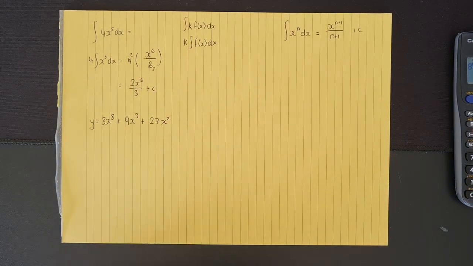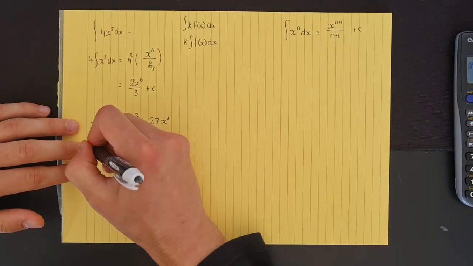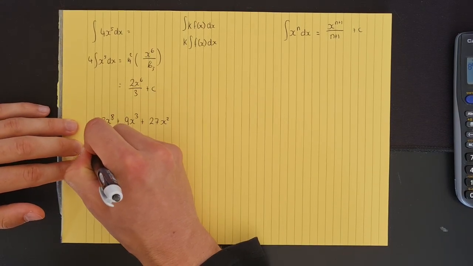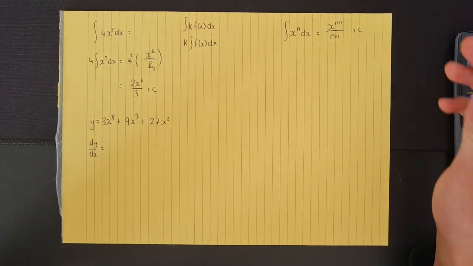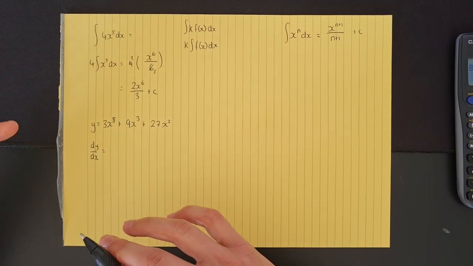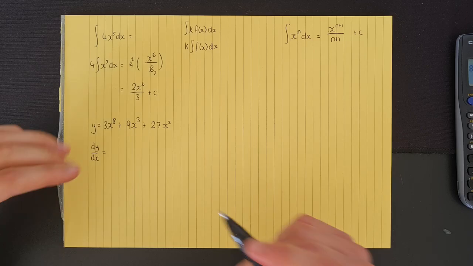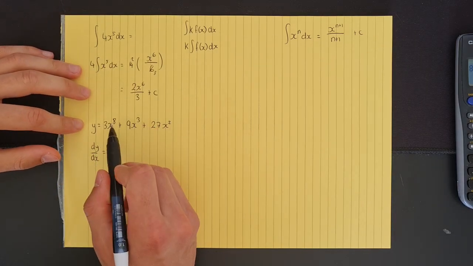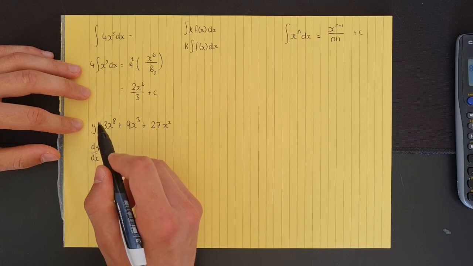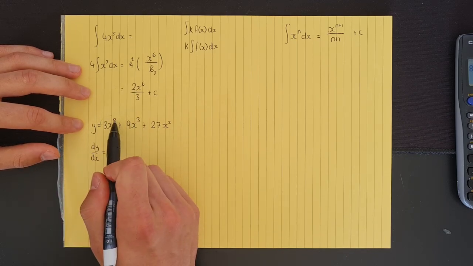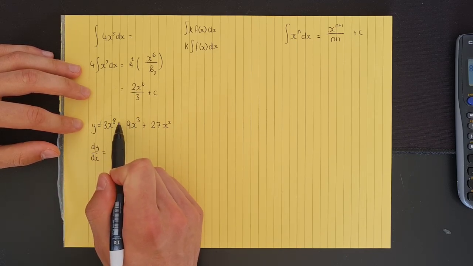Okay, the question's asking us to differentiate. So dy over dx is going to be equal to, and if you need to, watch the previous video on differentiation to understand how to differentiate. What we do is we take the power, bring it down and multiply it by the coefficient, and then we reduce the power by 1.